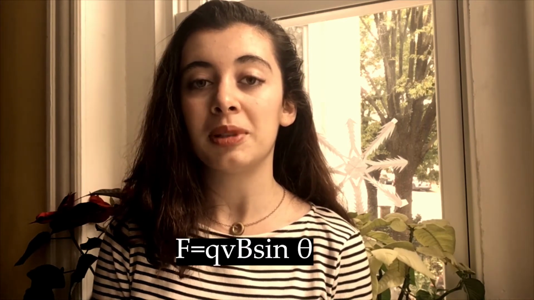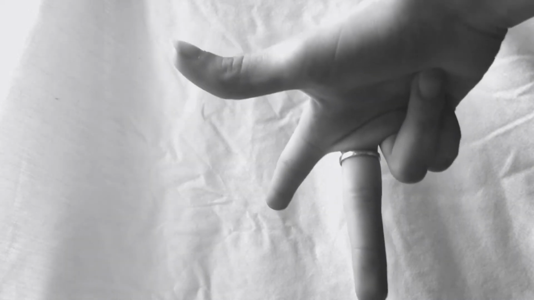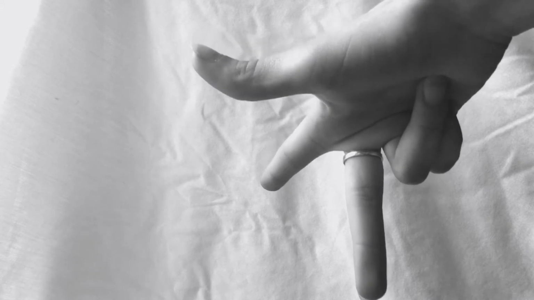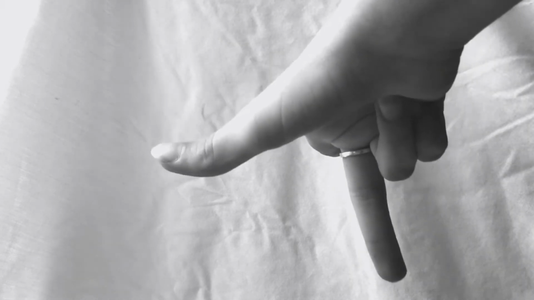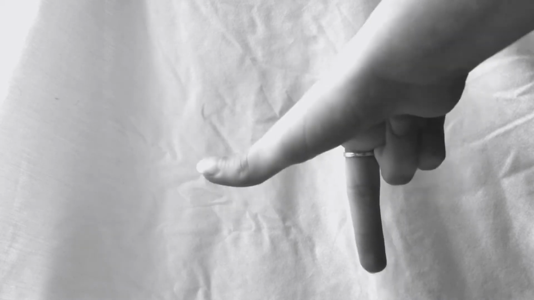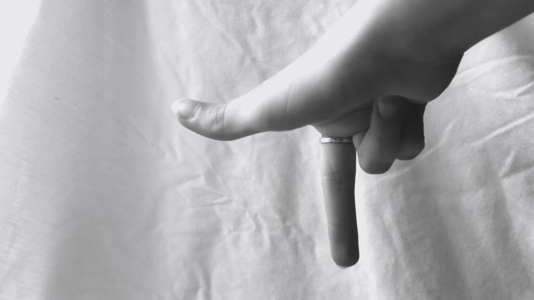But wait, that's not the last right-hand rule, there's another. For charges moving in a magnetic field, the magnetic force is given by F equals QVB sine theta. If you have a charge that is moving in a magnetic field, and you want to find the direction of the magnetic force on that charge, you're going to use this right-hand rule. So your thumb is going to be the velocity. Your index finger is going to be the field, and your middle finger is going to be the force. So if your velocity is going to the left, and your field is going into the page, then the force is going to be down.